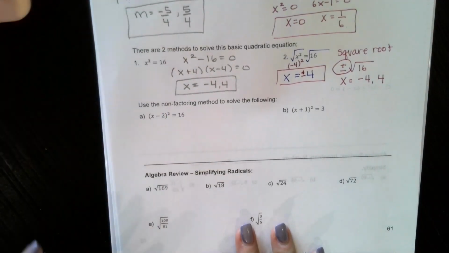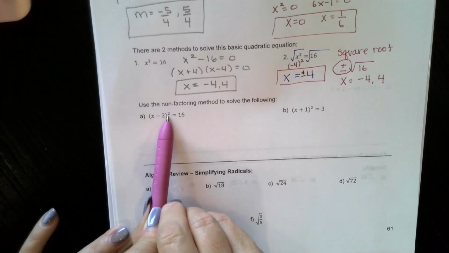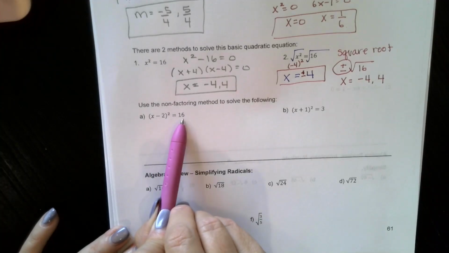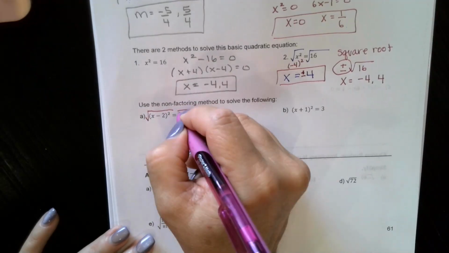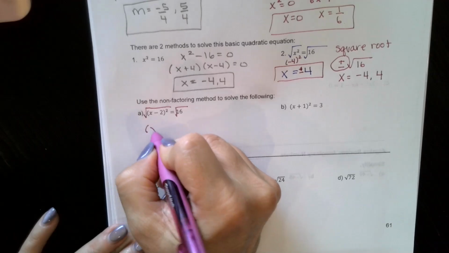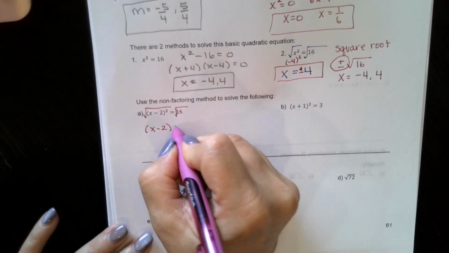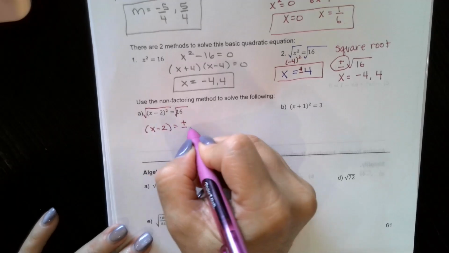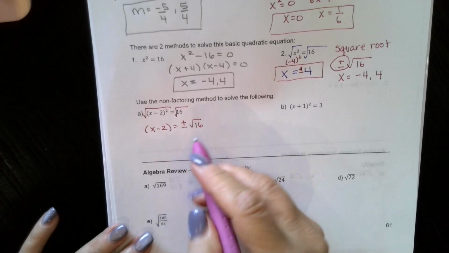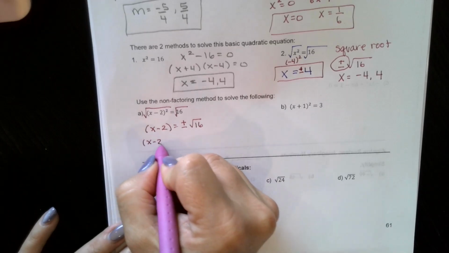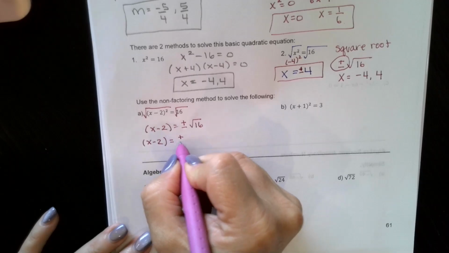So I'm going to use this square root method here. So this is squared, and this is a perfect square. So I can do this. So if I take the square root of this side and the square root of this side, what I get is x minus 2 equals plus or minus the square root of 16. You have to use this plus or minus. So I would have x minus 2 equals plus or minus 4.